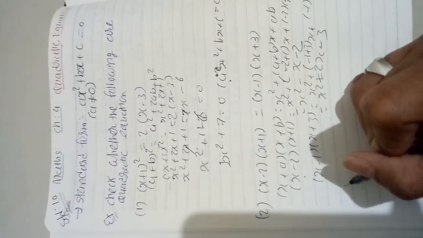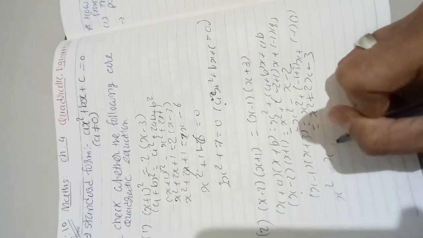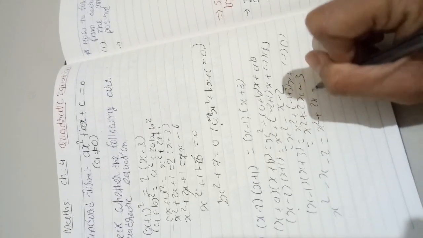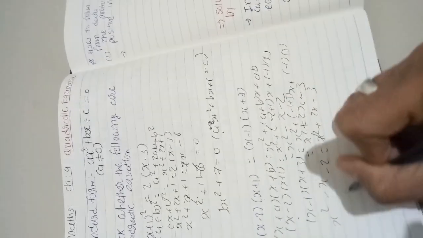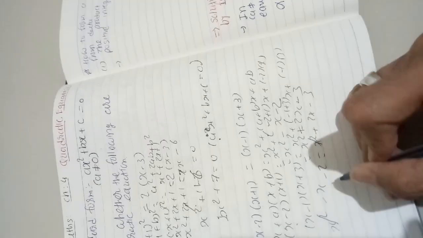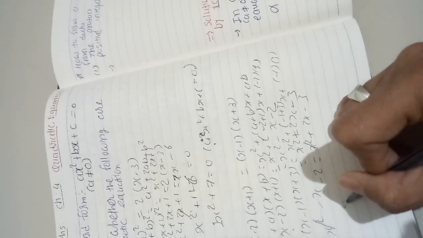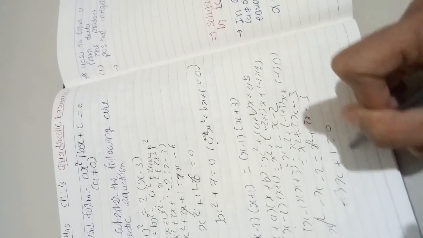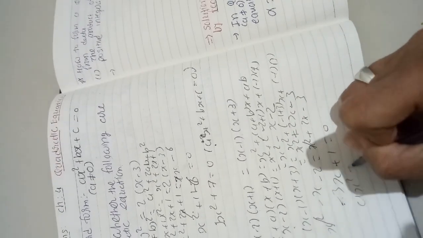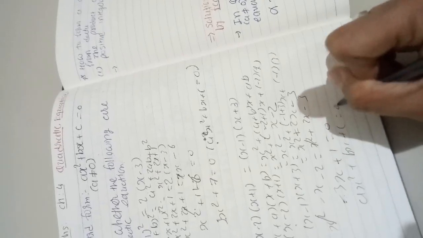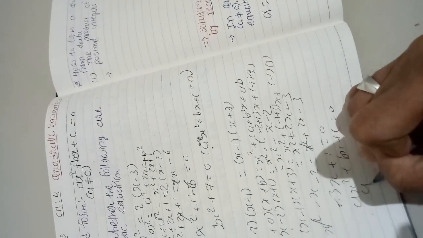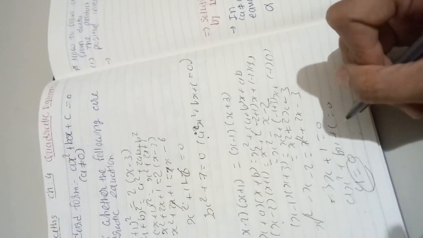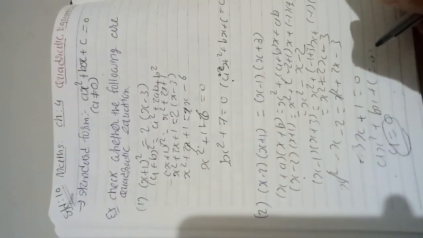Now let us compare. So x square minus x minus 2 is equals to x square plus 2x minus 3. Here x square cancels out. So now minus 3x plus 1 is equals to 0. Here the form is ax square plus bx plus c is equals to 0, but a is equals to 0. Therefore the equation is not a quadratic equation.